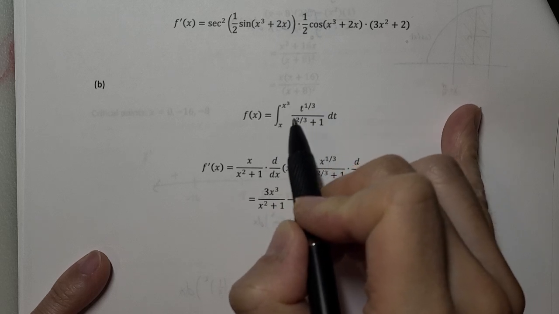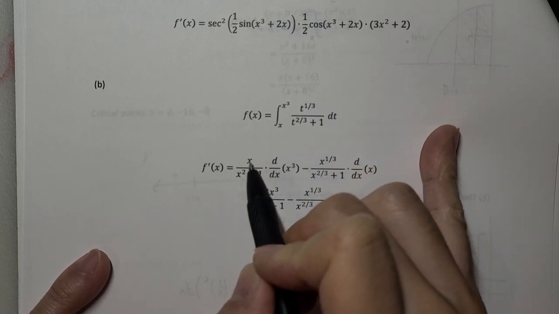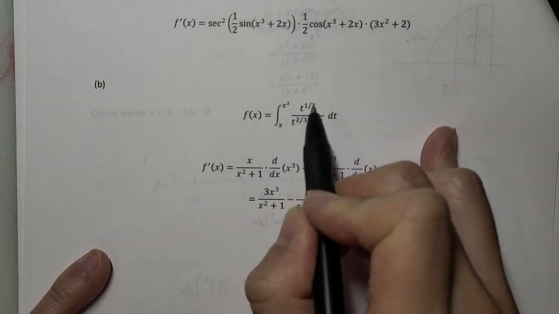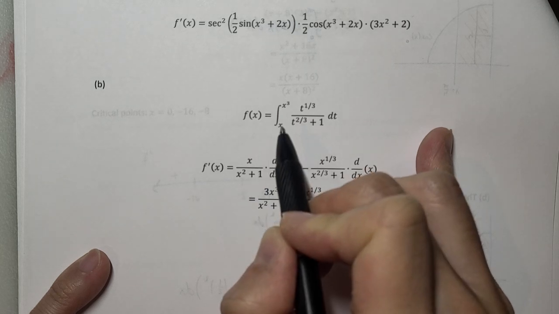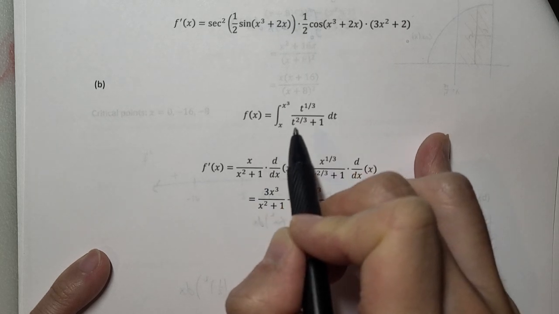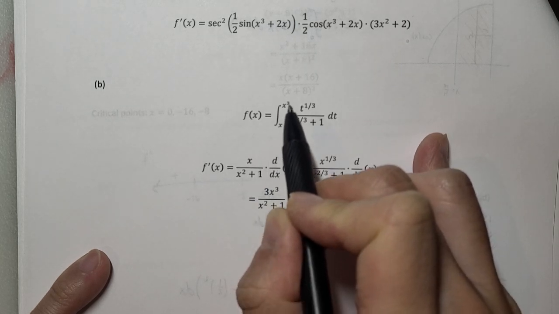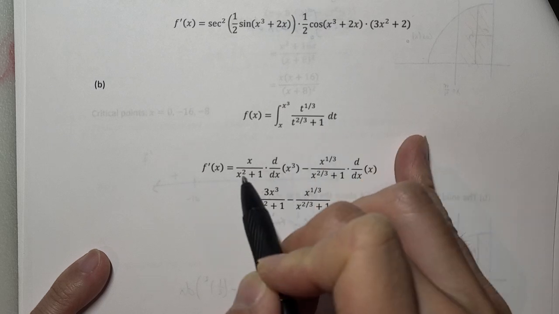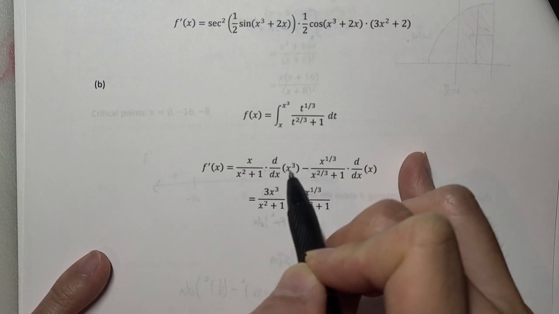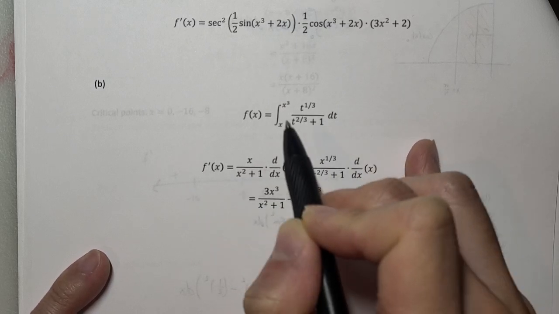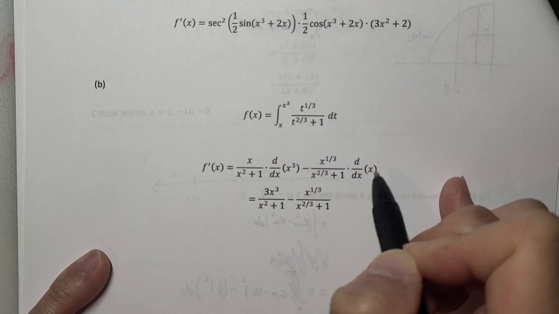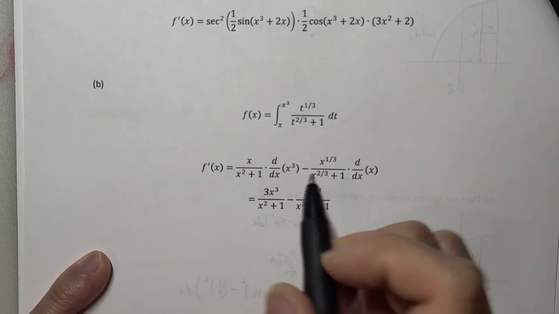Plug in the upper bound as your variable of integration. So x cubed to the 1/3 is just x. x cubed to the 2/3 power, 3 divided by 3 is 1 times 2, so x squared. Okay, times derivative of the upper bound minus plug in the lower bound times derivative of the lower bound. This is the procedure. Very easy, as you can see.